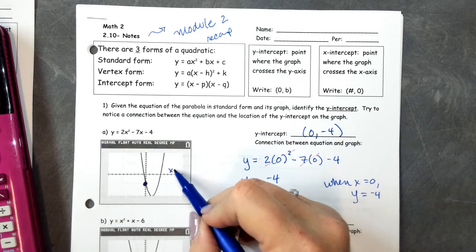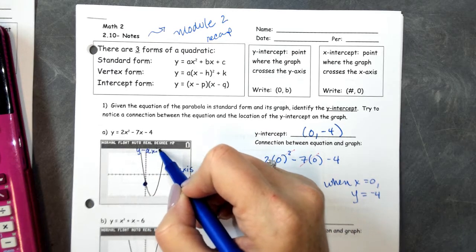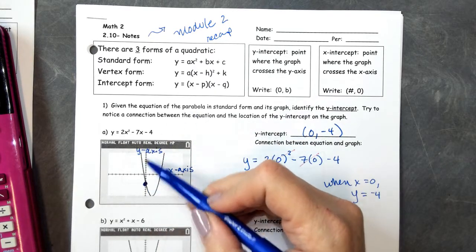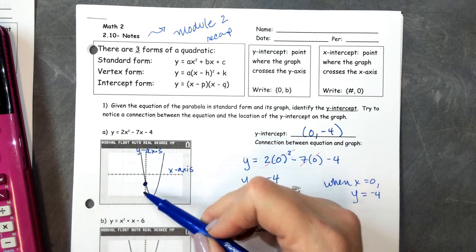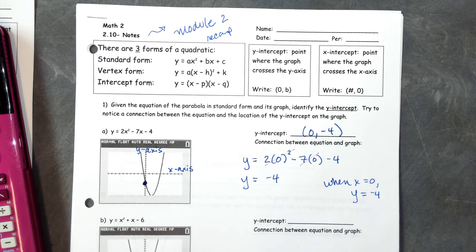Remember, this is the x-axis, this is the y-axis. So I know it gets a little tricky because the y-intercept is where it crosses the y-axis, but that's where x is 0. The x-intercept is where y equals 0, where it crosses the x-axis.